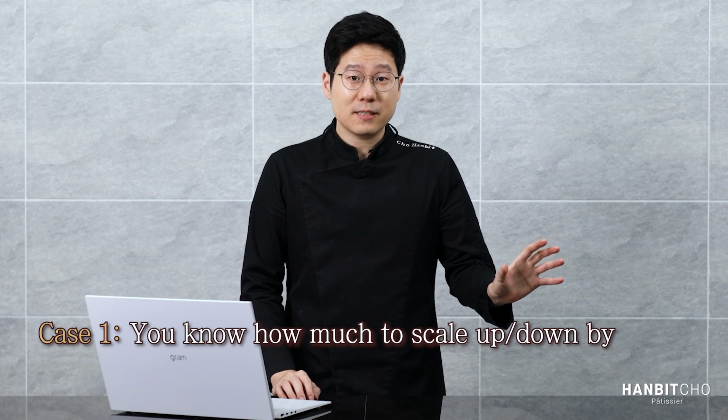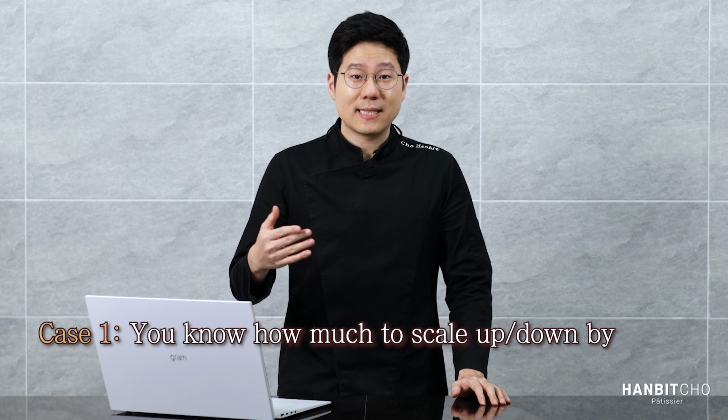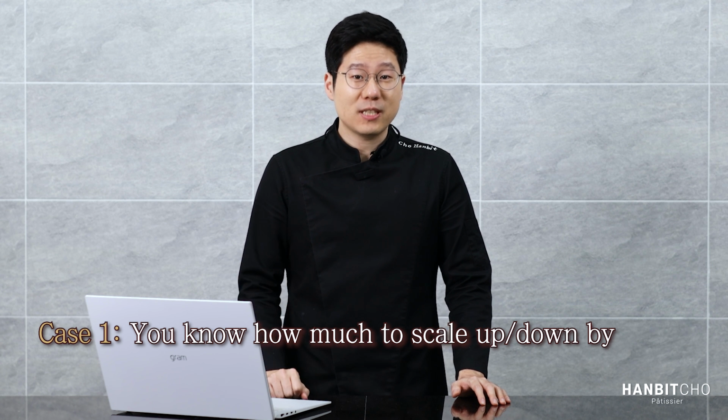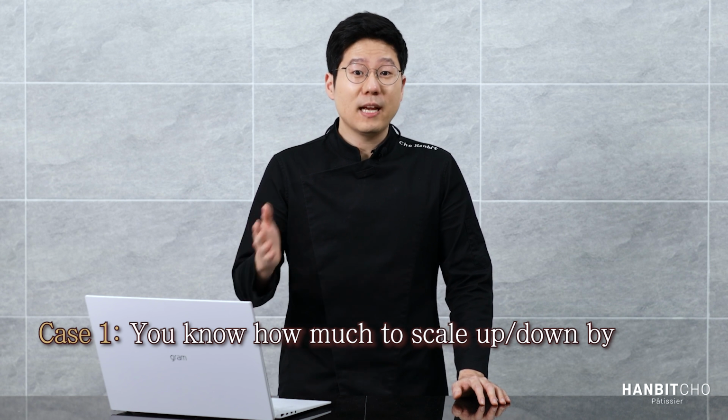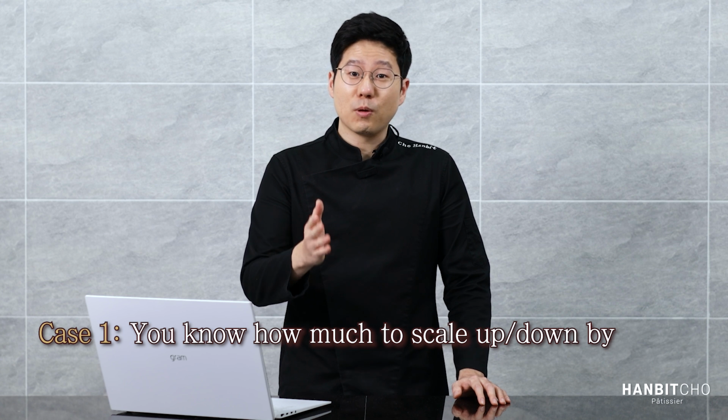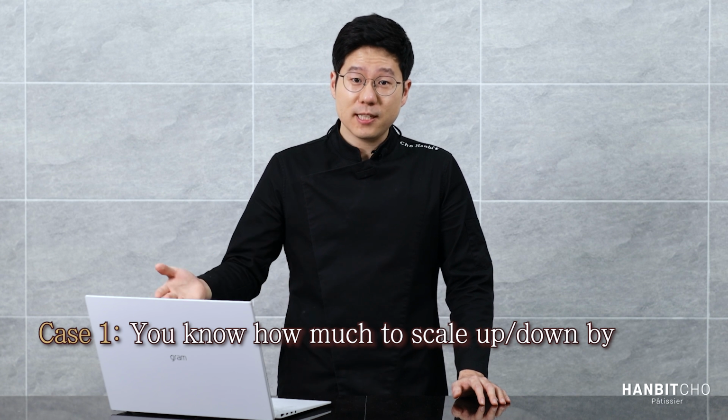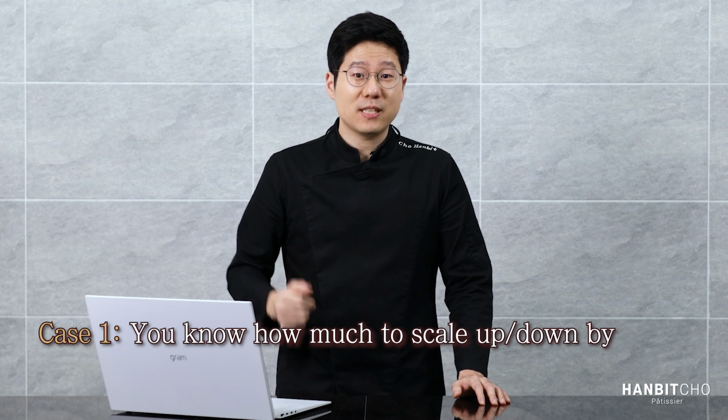I thought about how to approach this and explain this to you, and I think it's best if you split it into two categories. The first category is when you know exactly how much you want to scale it up by. So for example, if the recipe written in the book is for 1 cookie and you want to make 2 cookies, you know exactly how much you want to scale it up by.